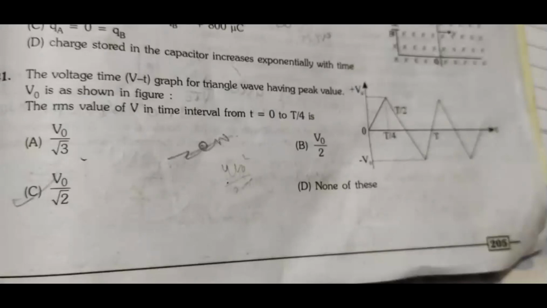Okay. So actually, the RMS value of V from 0 to T by 4 will be the overall RMS value only. Because it's quarter time period, no? So the quarter time period repeats. So let me explain how that works. So just take a look at the question first, both of you.